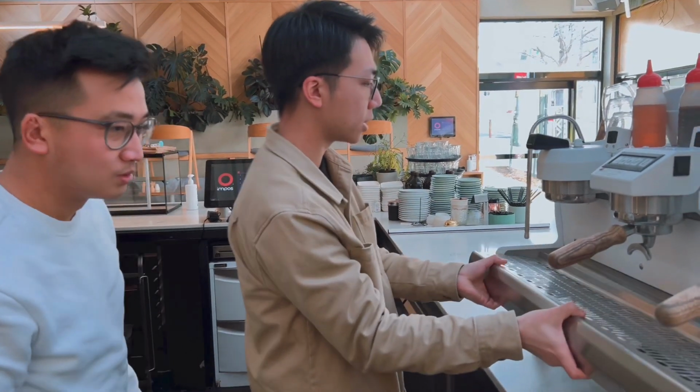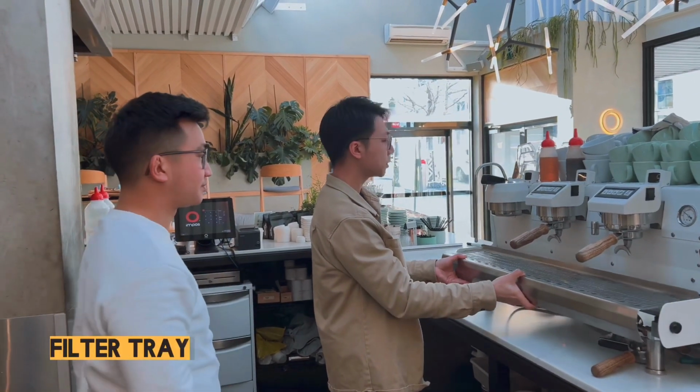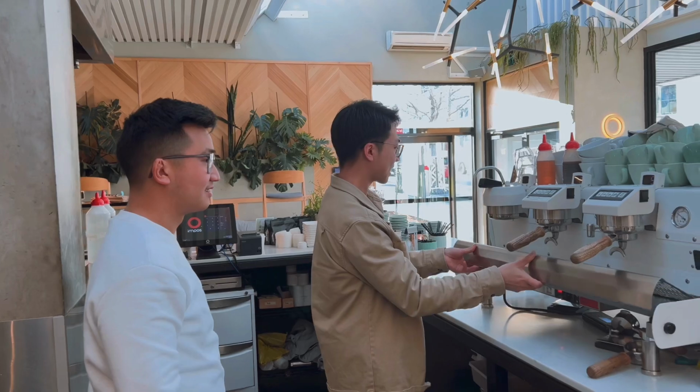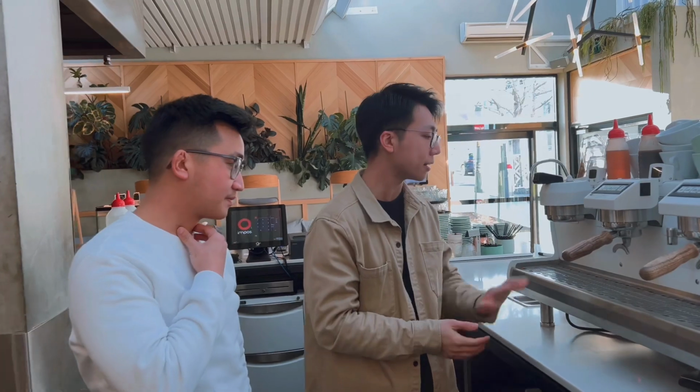And this thing, what do you call it? I call it a filter tray. Kind of agree on that. I call it a drip tray. Drip tray. A lot of these words are not coming from me, but because I've been working with coffee for so long with so many cafes, I do see different ways that people call it. Drip tray is a really good name for it.